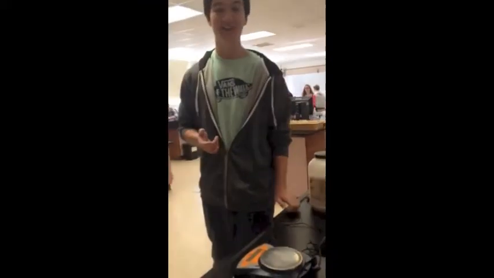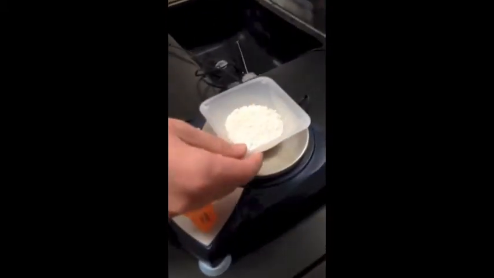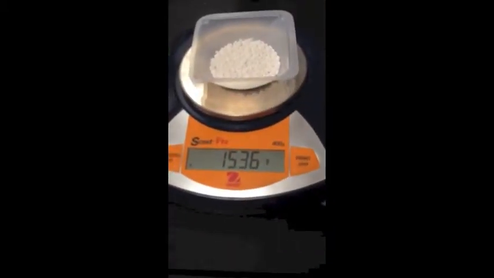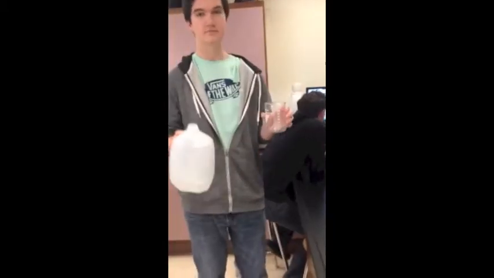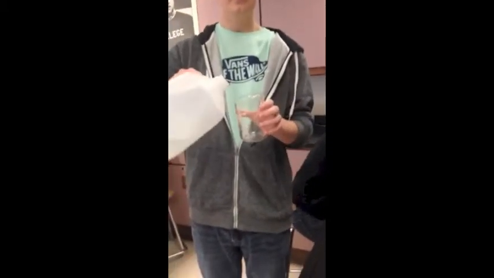Alright, here we're measuring calcium chloride. So we zeroed the scale with the dish, and then we added calcium chloride. And what do we have? We have about 15.36 grams. Next, we are finding how many grams of water. So Jesse's pouring 400 milliliters, which is 400 grams, which will convert into kilograms.